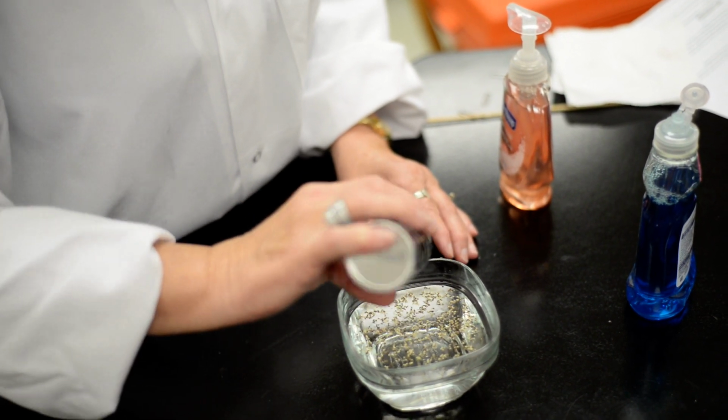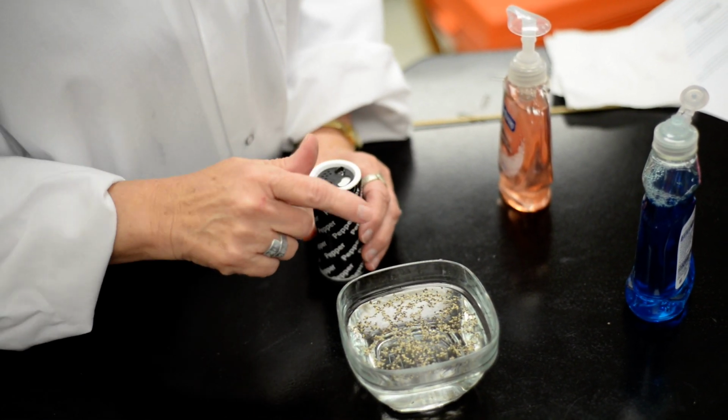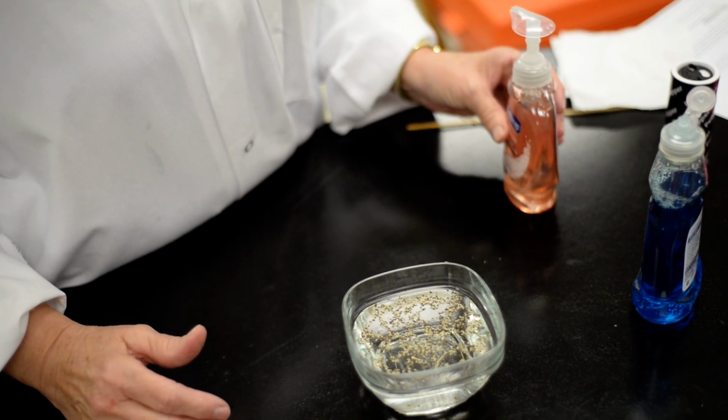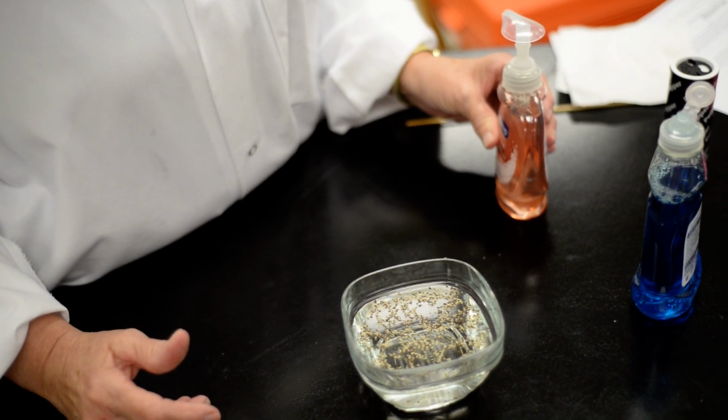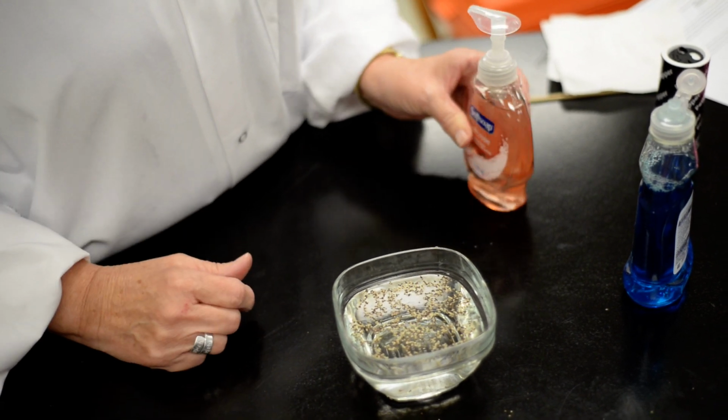Now, why does the pepper float? The pepper floats because there is surface tension in the cup. Okay, and that's why the pepper doesn't sink. Now, there are a few particles sinking to the bottom. That's because they're heavier. They're not ground as finely as the rest of the pepper.